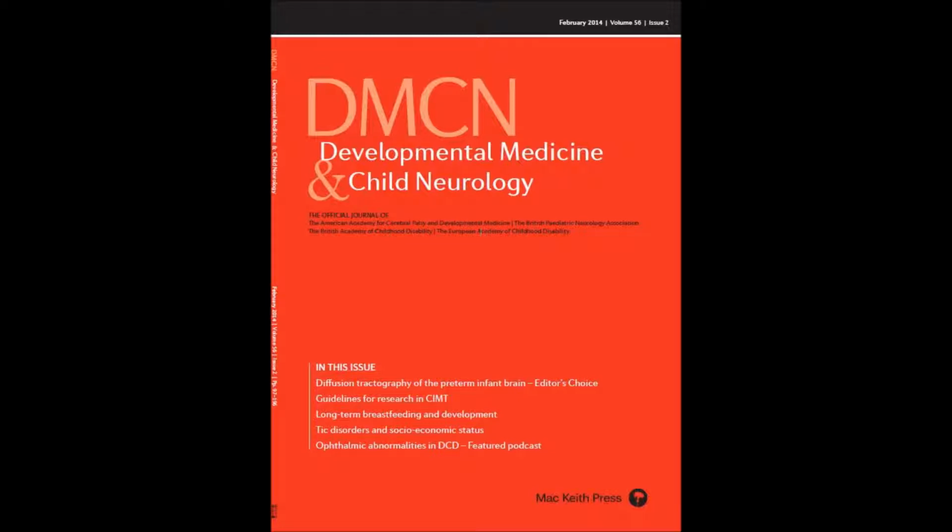So I think in conclusion, the work that we've done demonstrates that the eye, and certainly ophthalmic problems, should be considered in children who have been diagnosed with developmental coordination disorder, as there is an association between poor fusion and stereo acuity and refractive error and severe developmental coordination disorder.